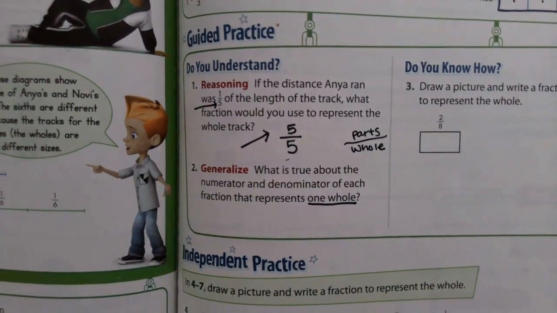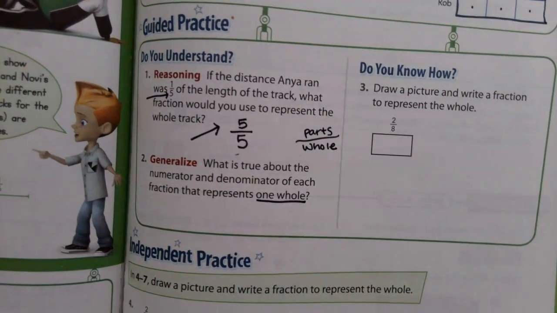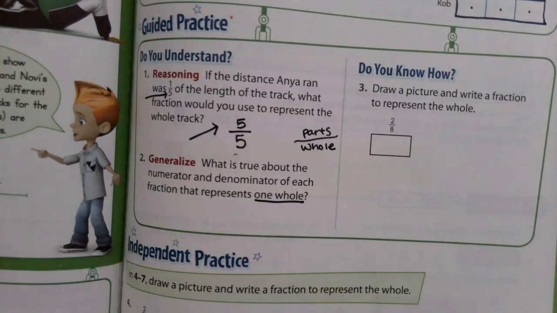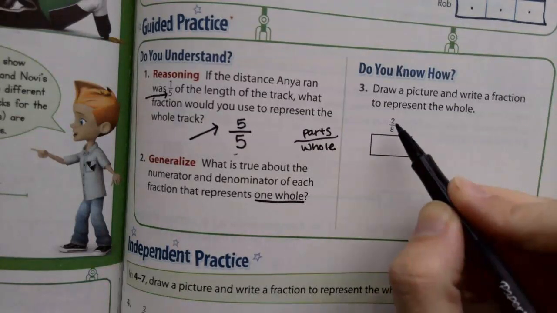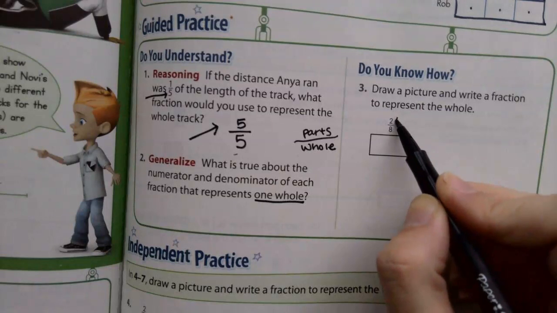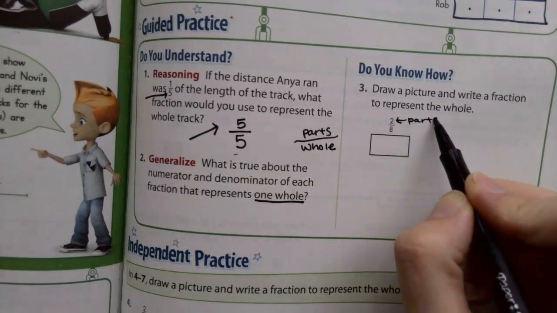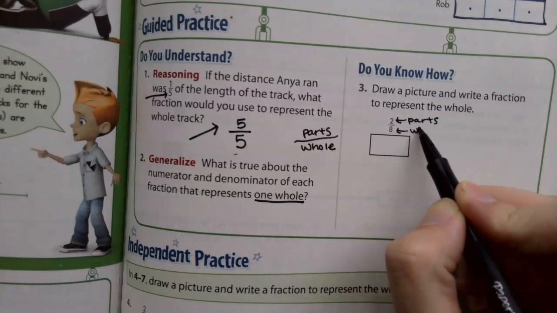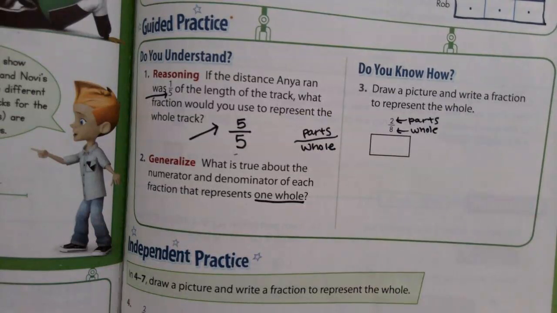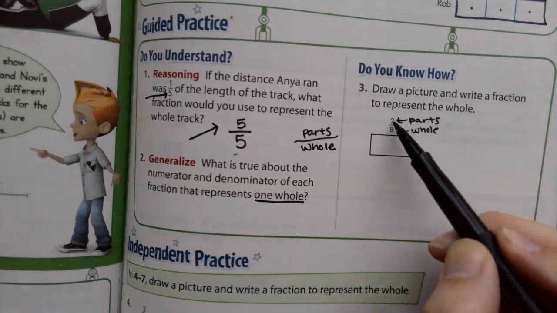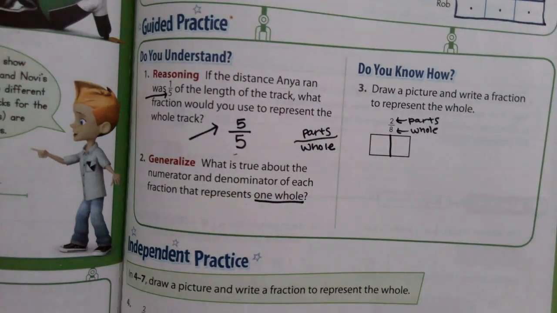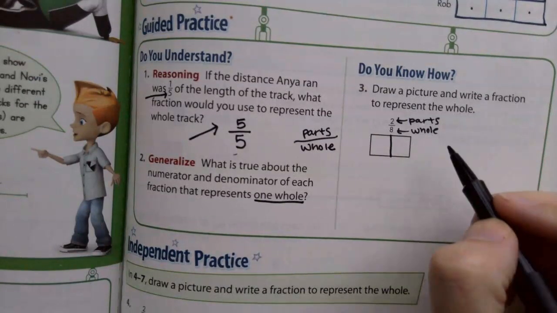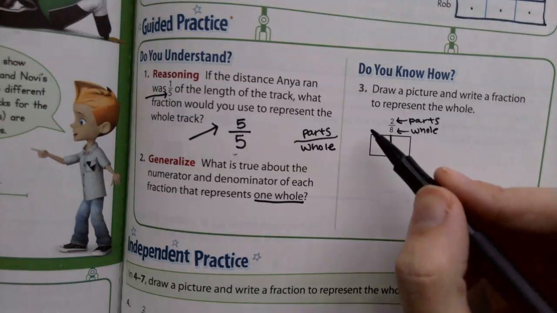Number 3. Draw a picture and write a fraction to represent the whole. So this picture right here is showing 2/8, 2 parts, and the whole has 8 parts. So first I need to divide it into parts, into 2 parts. Draw that line. Now I need a total of 8 parts.